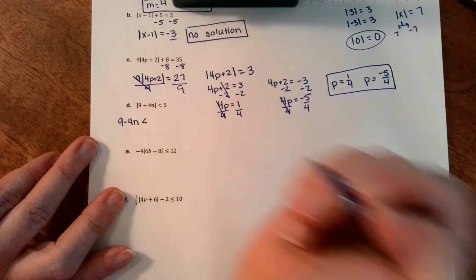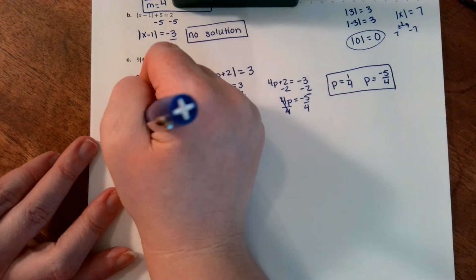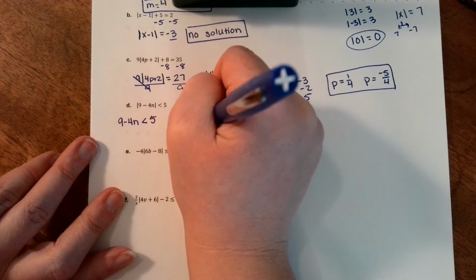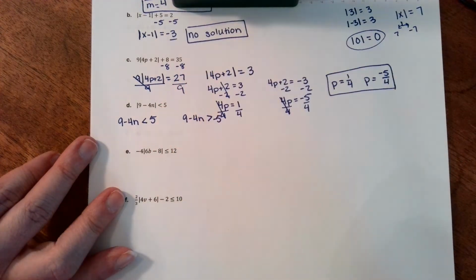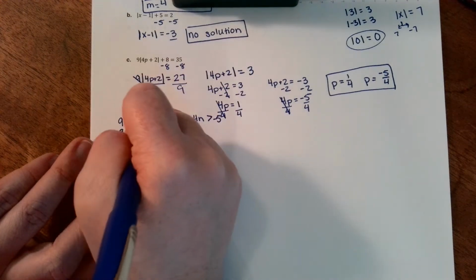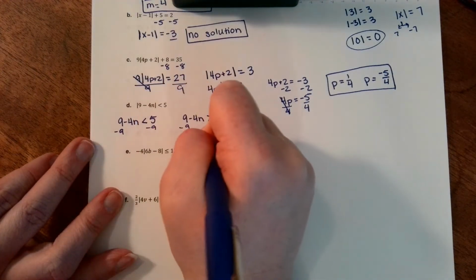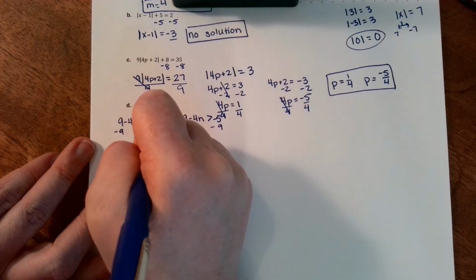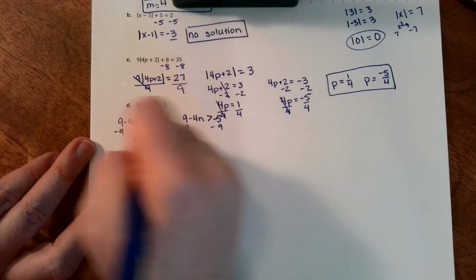This is 9 minus 4n is less than 5. We also have 9 minus 4n is greater than negative 5. Sorry, it's all kind of running together. Okay, so let's subtract 9 from all of our sides. And we have negative 4n is less than negative 4. Ooh, negative 4n.